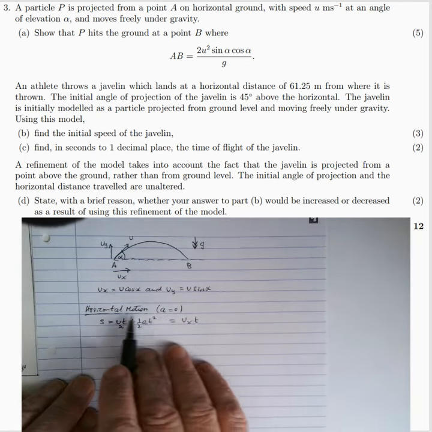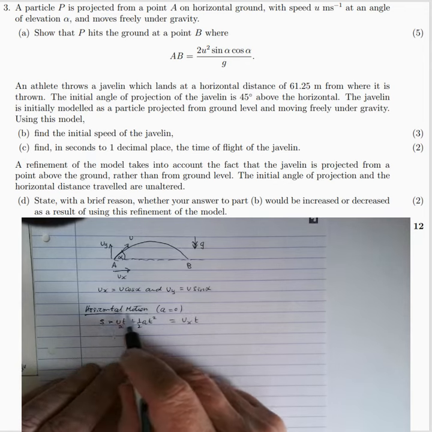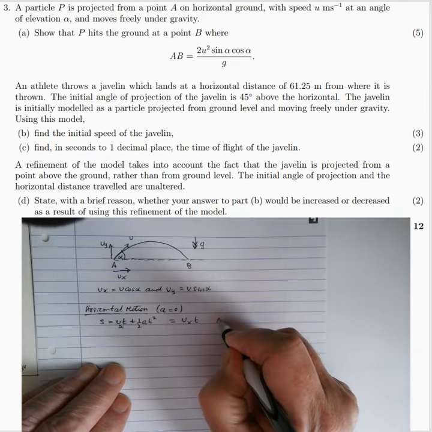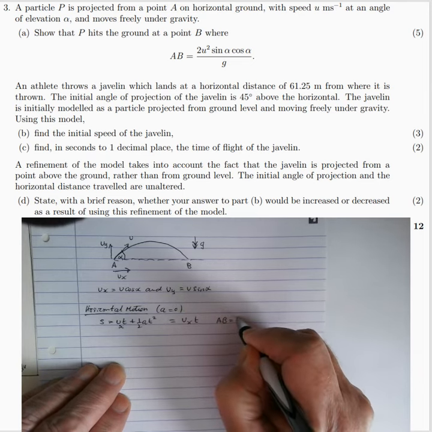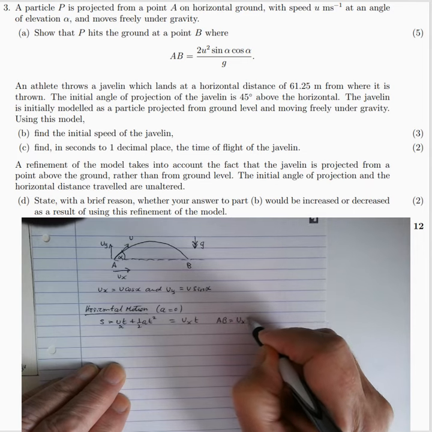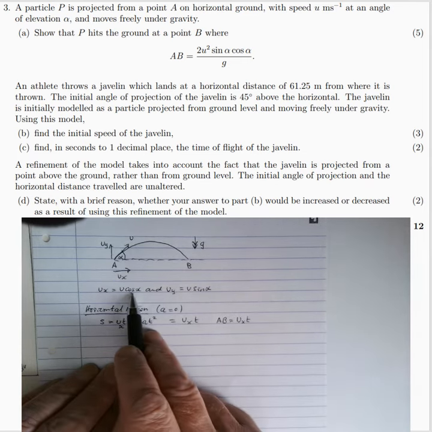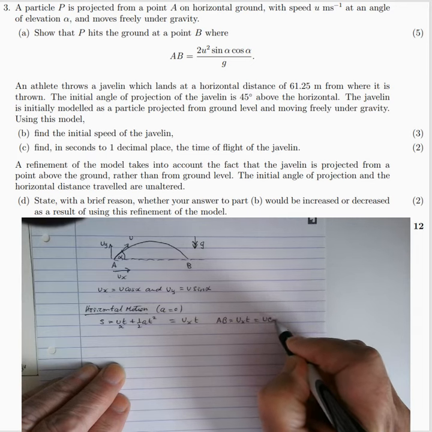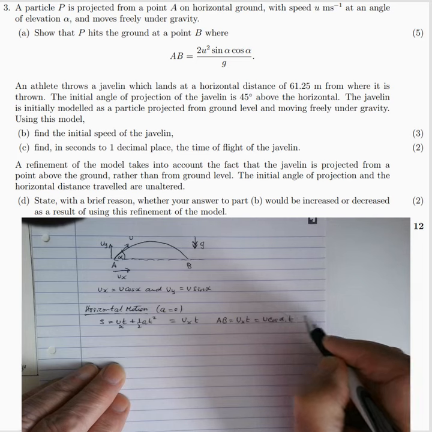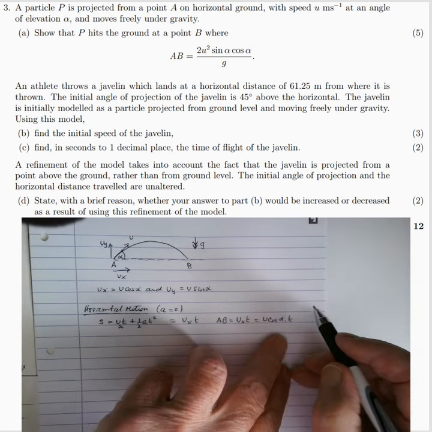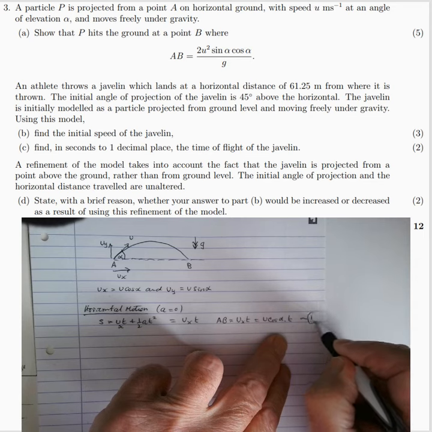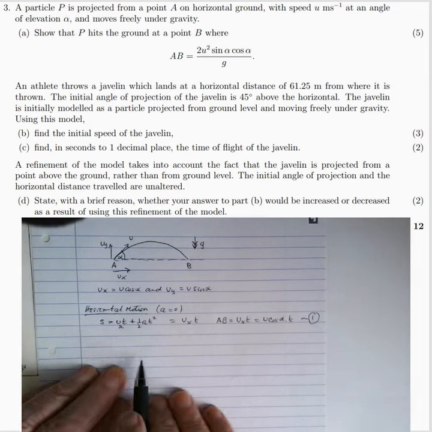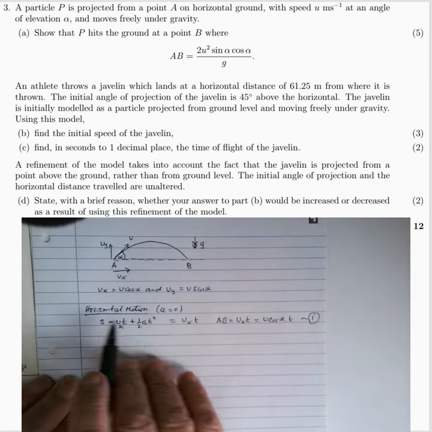So from this horizontal consideration we've got the fact that the distance s, which is the same as the distance AB, is going to be ux times t, and we said that ux is u cos alpha, so it's going to be u cos alpha times t. I'm going to call that equation 1 because we're going to use this equation later on in the problem.